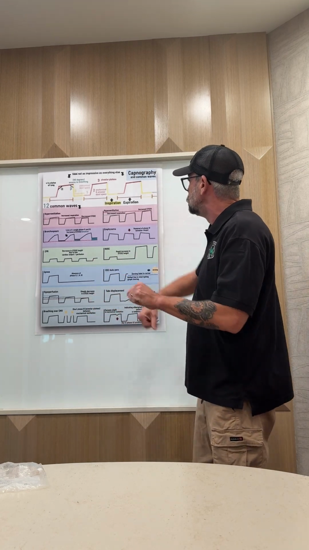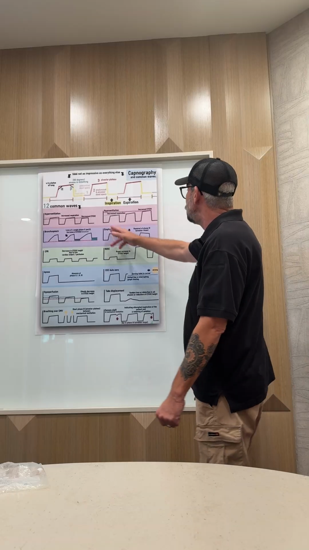Now, there are some other strange little waveforms you're going to see. Emphysema. Emphysema works backward.